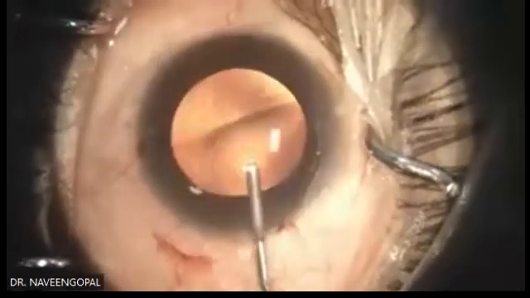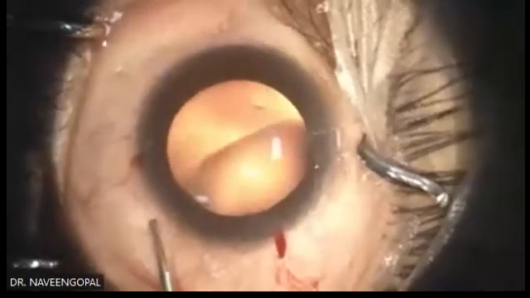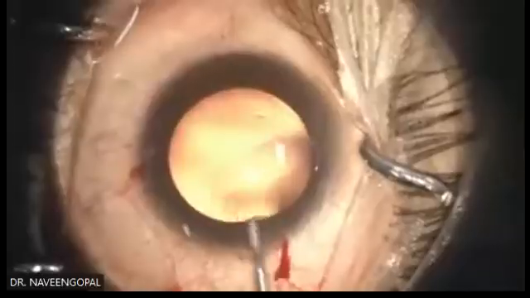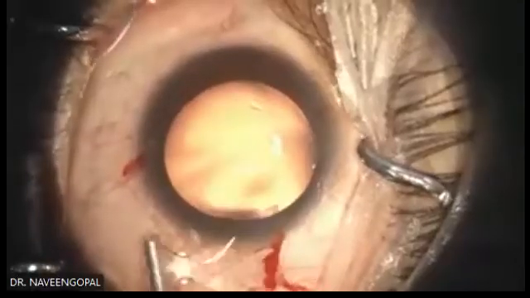Don't overfill the AC. Fill it adequately. That should be enough. It should be soft, but not tight. Just press and see. Yeah, this should be enough.